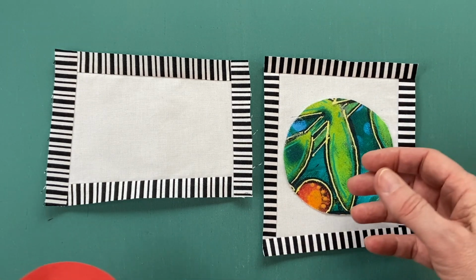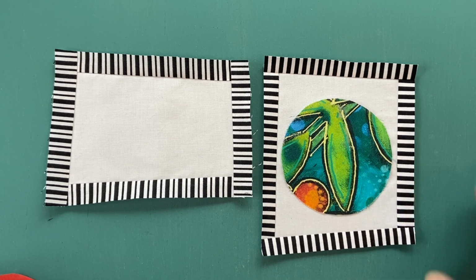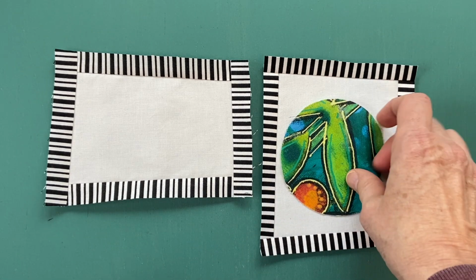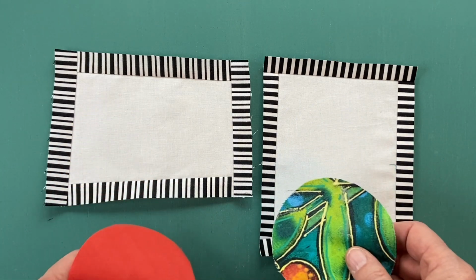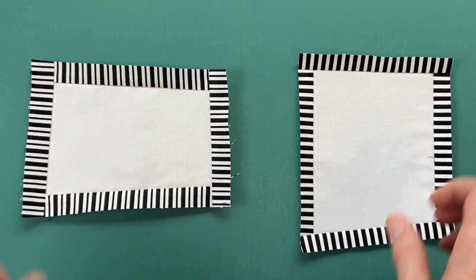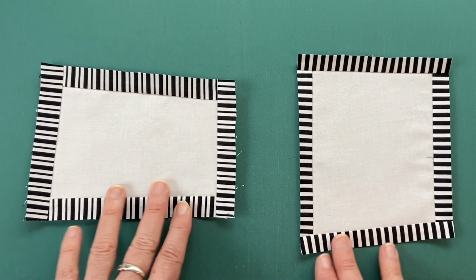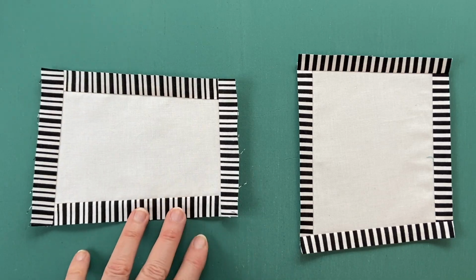You could do a Bermuda short kind of, oh, that would be fun. Do a Bermuda short quilt. All right, I told you my brain was all over the place. So now let's think about some fabrics to go around the outside. Let me kind of dive into my stash and find some options.